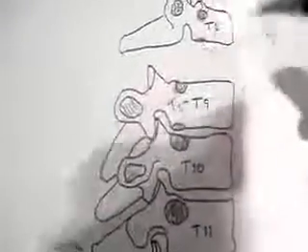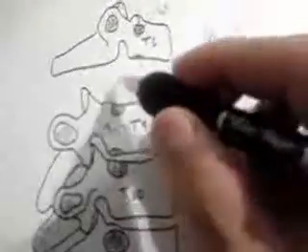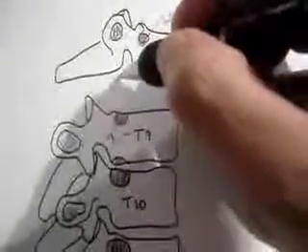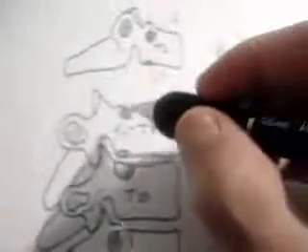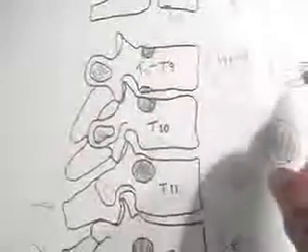T3 to T9 will have, like we showed previously, two hemifacets, because in this span we have ribs with two heads, the head with a crest separating superior and inferior facets, which will articulate the superior with the inferior hemifacet of the vertebral bone above, and the inferior facet with the superior hemifacet of its own vertebral bone. So that's what we talked about just a few minutes ago.